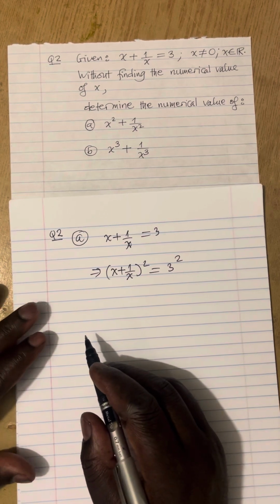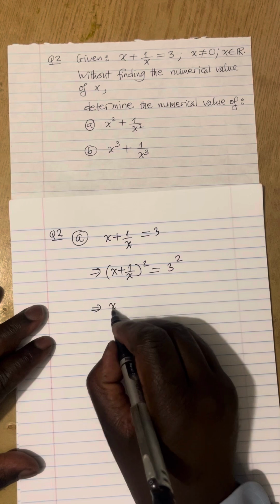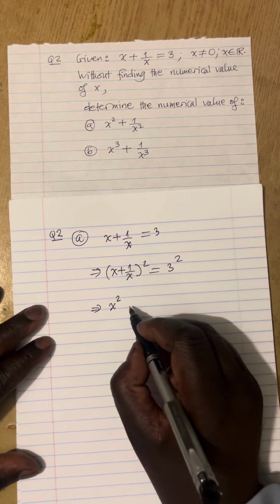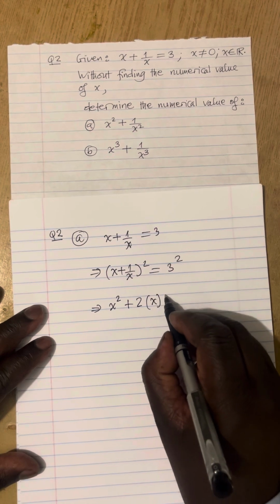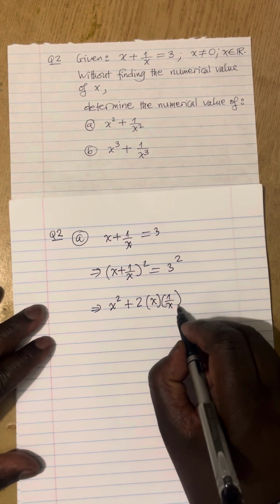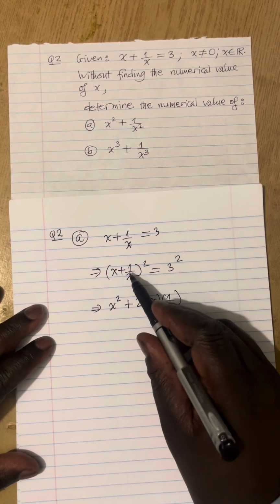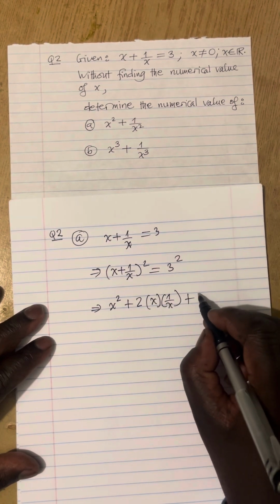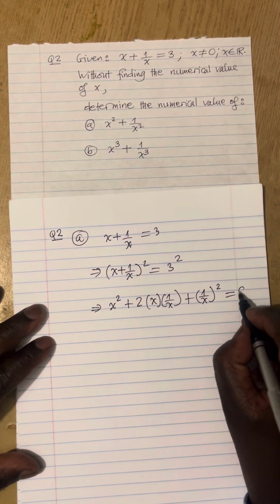Applying the same principle I've explained in example 1, we're going to take this multiply by itself, we get that. This multiply by that, be careful here, we have to double, but we have to say x times 1 over x. Multiply these two and double it. The plus sign there, respect it. 1 over x times 1 over x, it's going to be 1 over x squared, and is equal to 9.